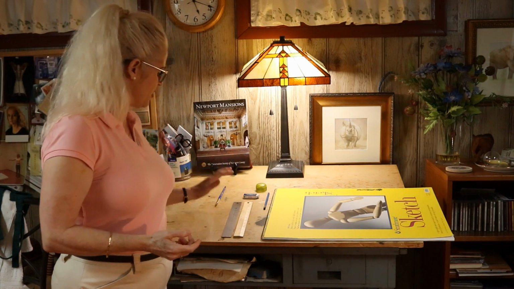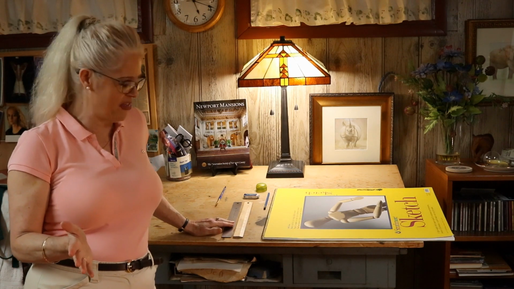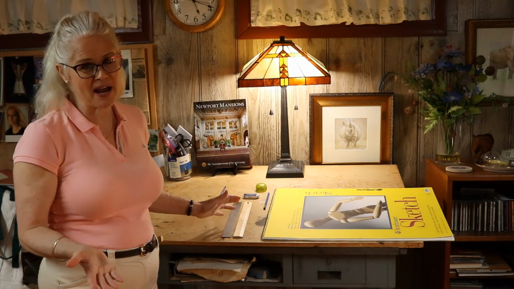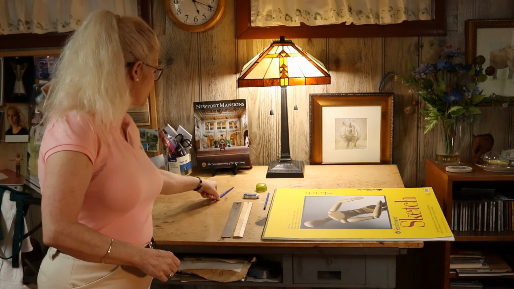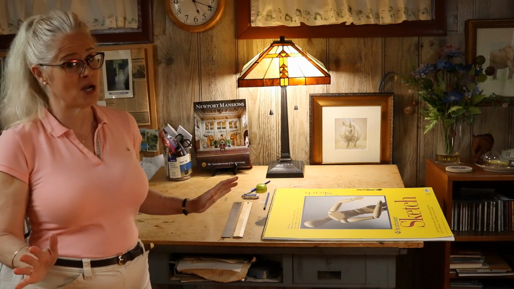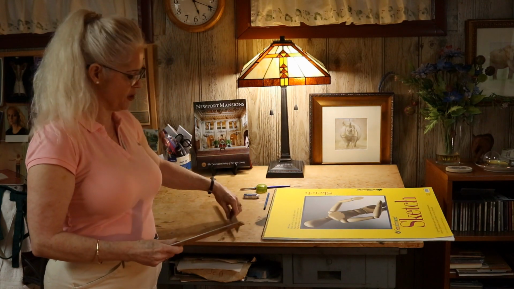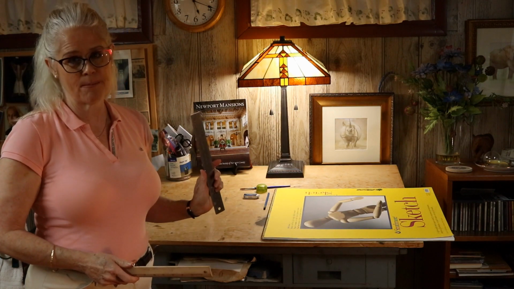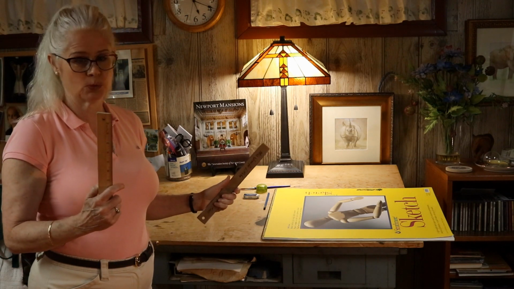And something else you want to consider is that, of course, we're doing the grid method. With the grid method, what do we have to do? We have to use rulers, okay? So you could use just any old ruler, but I will show you the difference that they now have between a metal ruler that has a cork on the back and the old-fashioned wood ruler.